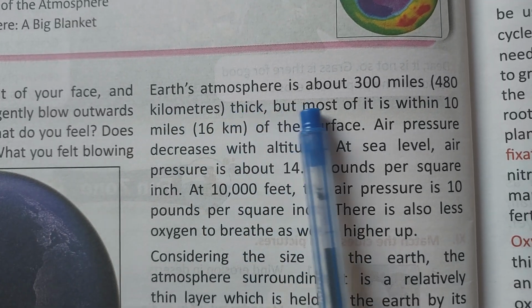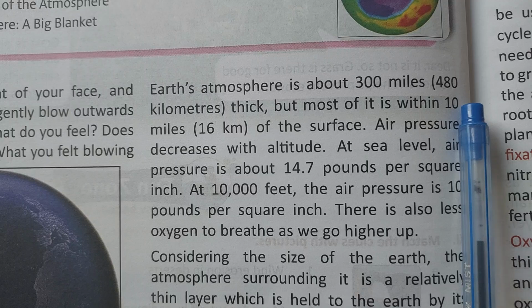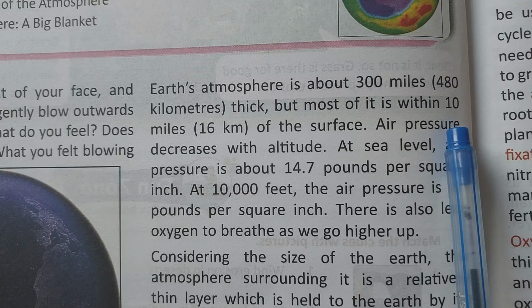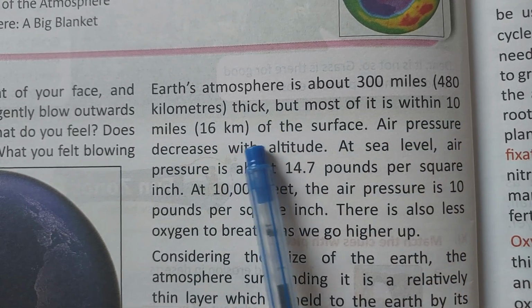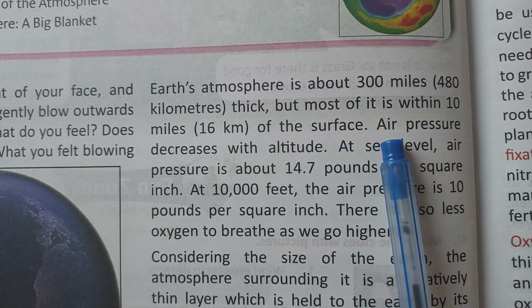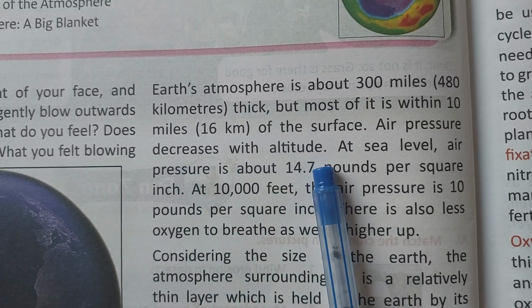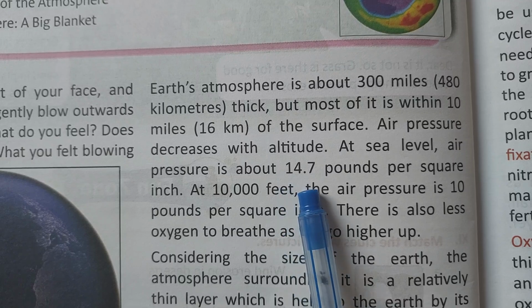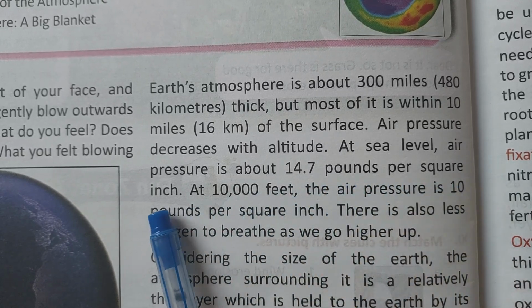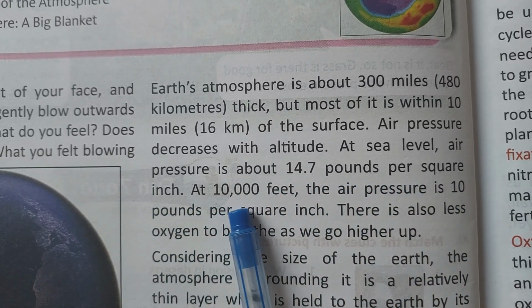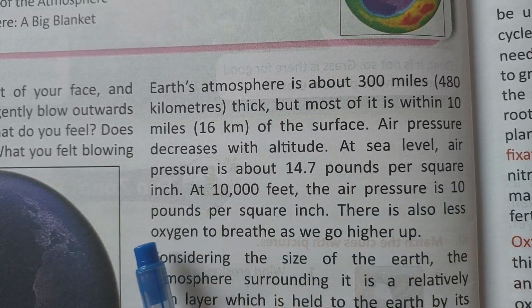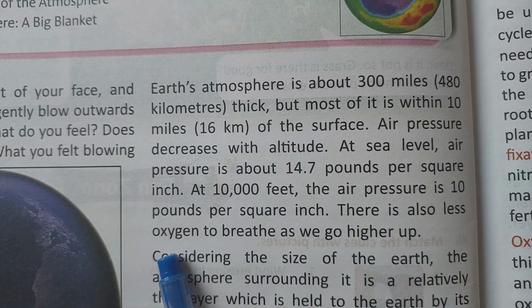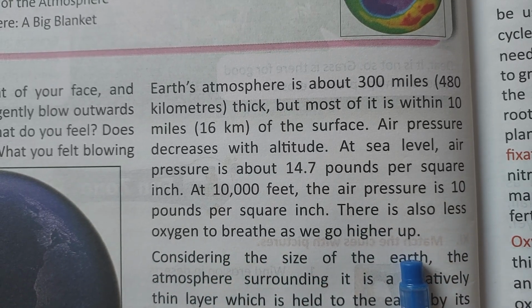Earth's atmosphere is about 300 miles (480 kilometers) thick, but most of it is within 10 miles (16 kilometers) of the surface. Air pressure decreases with altitude. At sea level, air pressure is about 14.7 pounds per square inch. At 10,000 feet, the air pressure is 10 pounds per square inch. There is also less oxygen to breathe as we go higher up.